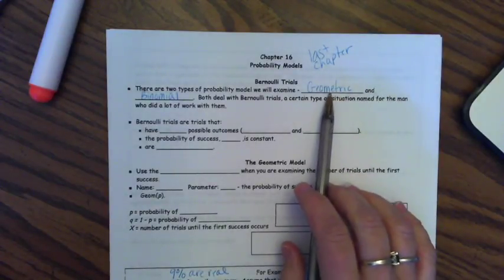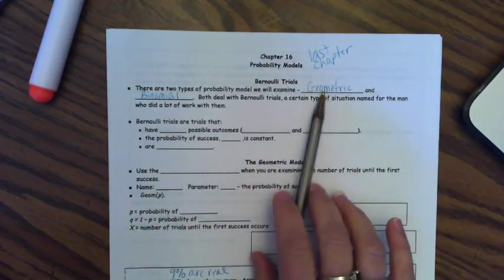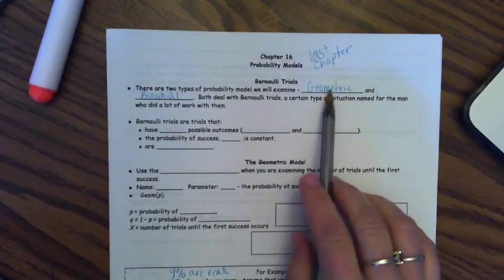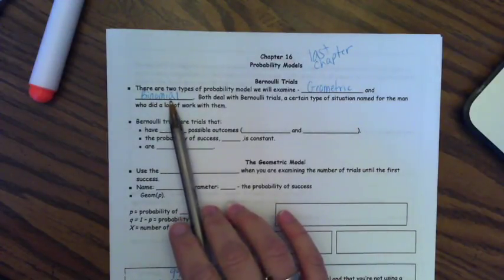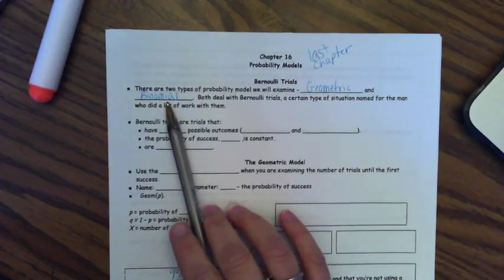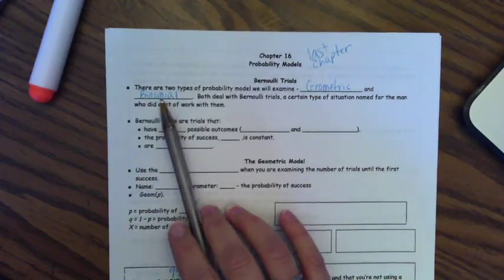We've actually done a couple of geometrics already, and we've done a few binomials, but this one's easier to see when you're doing geometric. It's also easier to calculate. Binomial is harder to calculate by hand, which is why we haven't done too many of these so far. But you'll have more in this chapter, as now you know how to do them in your calculator.